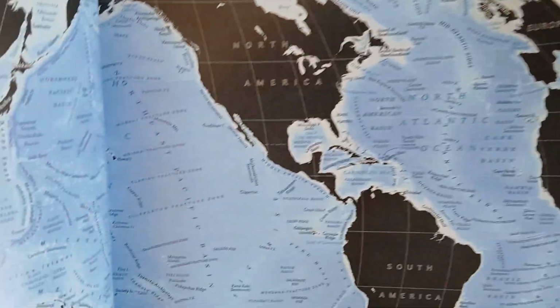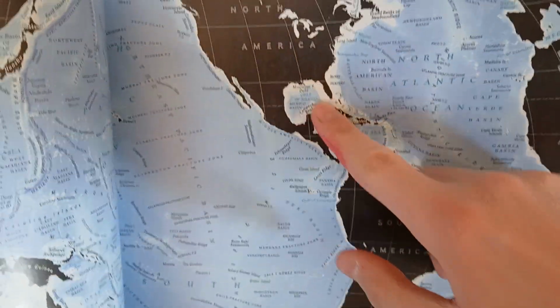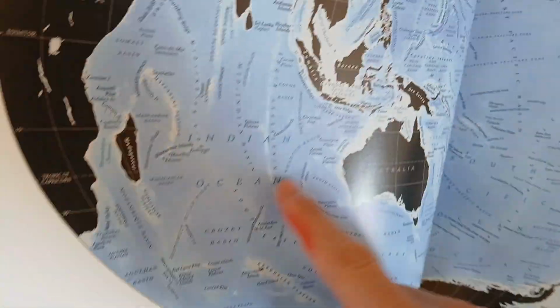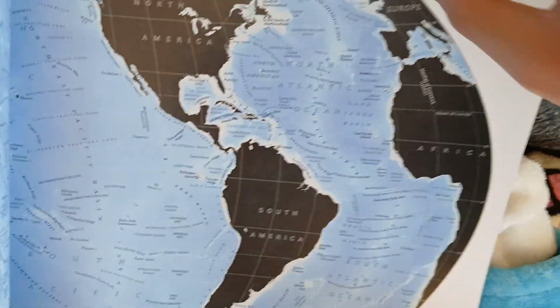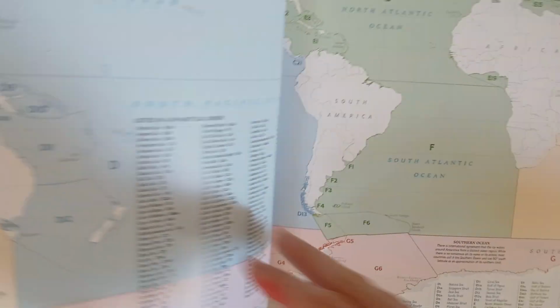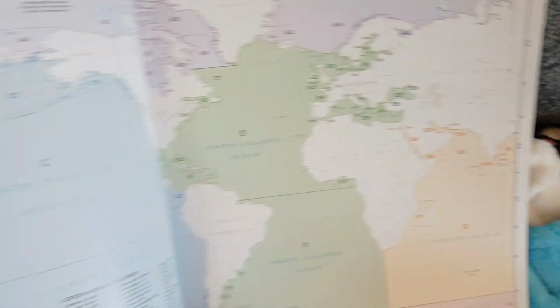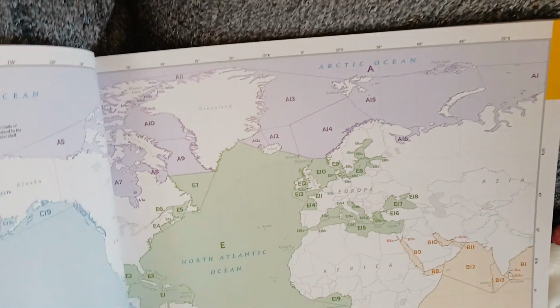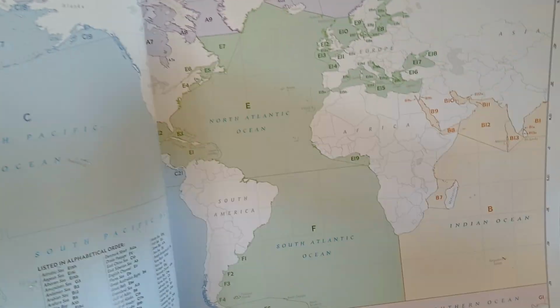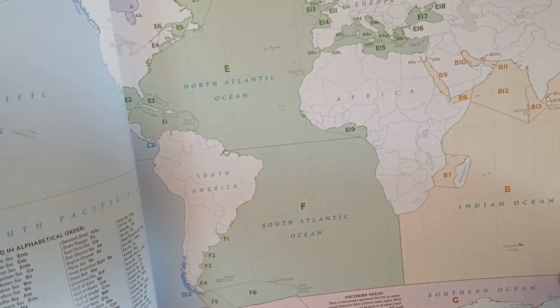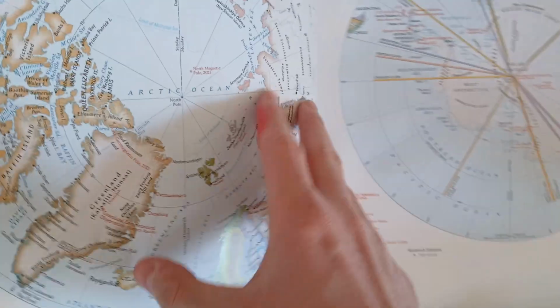Then this is the ocean floor map. This one is my favorite because you can see how deep the water is in the areas. That's really nice. The limits of the oceans. I'm not going to read this whole thing because that'll take an hour. But here is all the oceans and seas and gulfs and stuff.